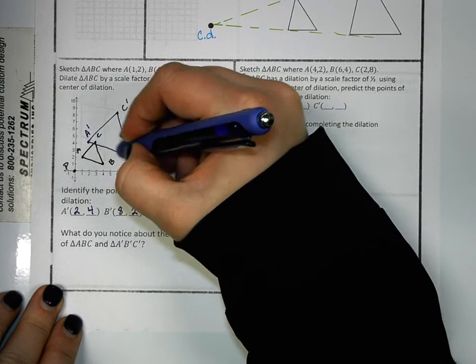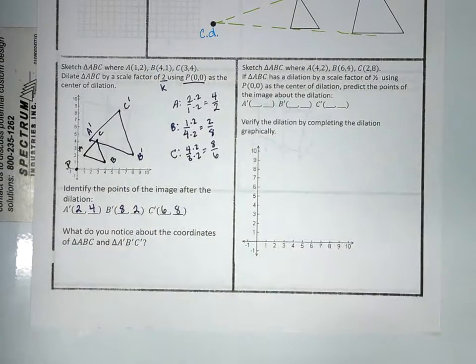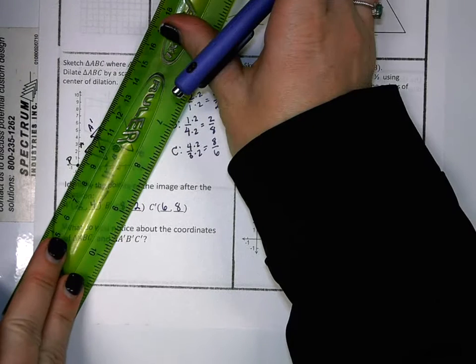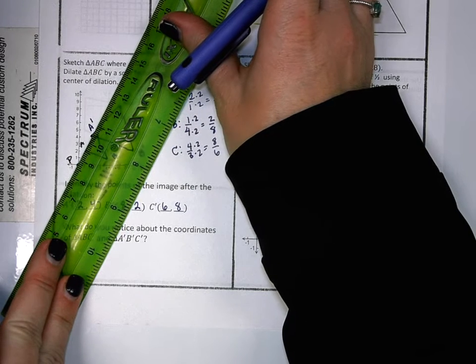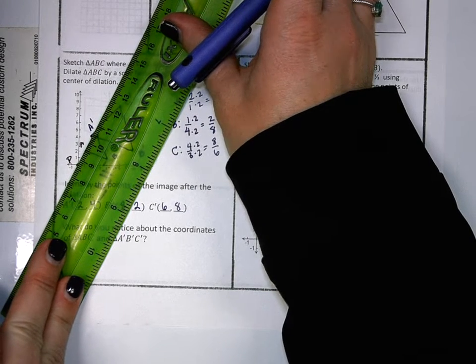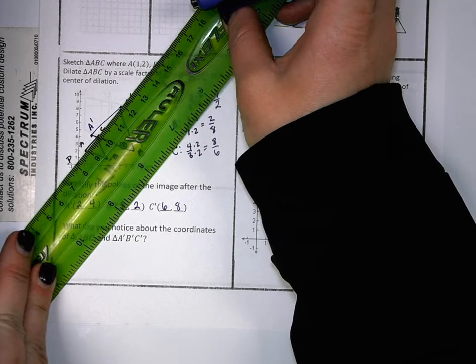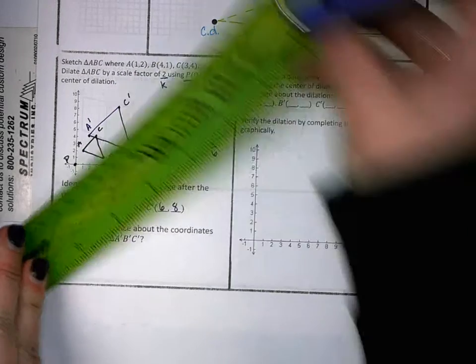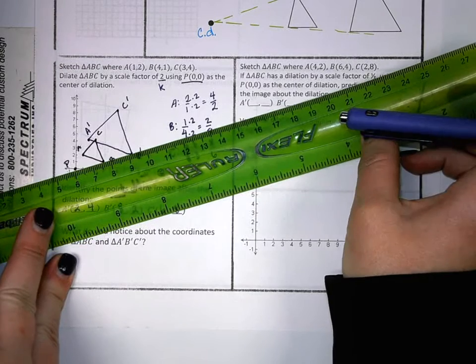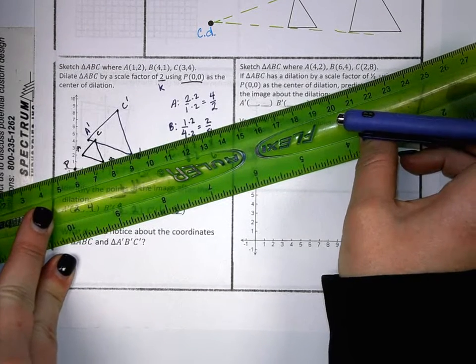Again, we can check our work by making sure that our points all line up. So our center of dilation, A and A prime line up. Center of dilation, C and C prime line up. Center of dilation, B and B prime all line up.